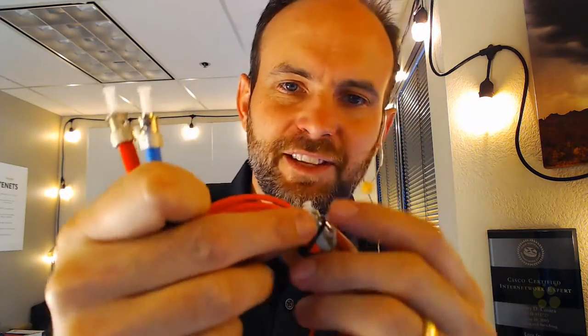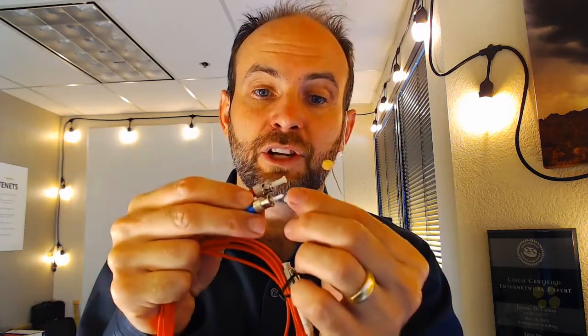Now, all of these things, you see the little caps. These caps are important. They protect it from any kind of dust or stuff getting inside of that cable and messing up your connection. And that does happen. It's really important to keep them covered when you're not using them and they're not connected to an individual interface.